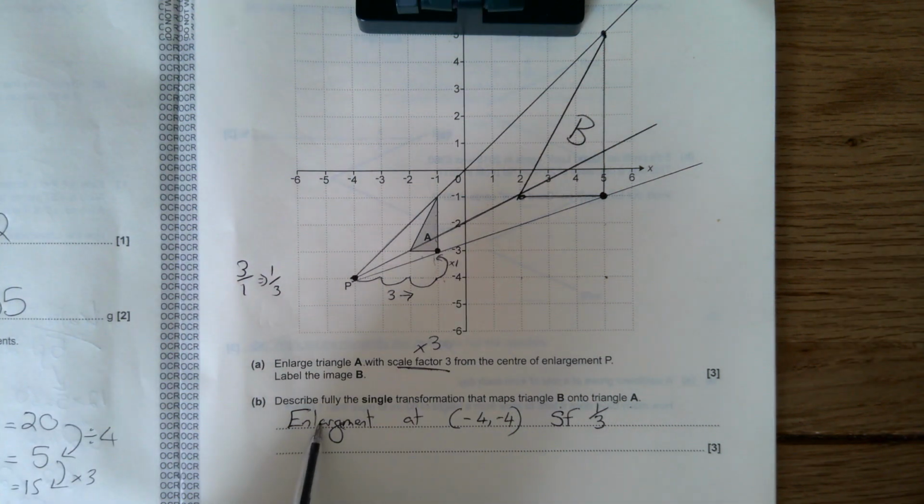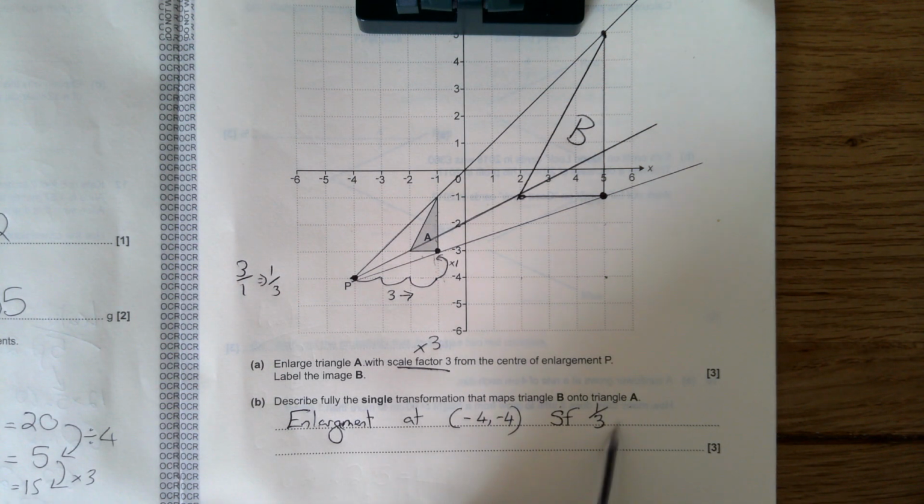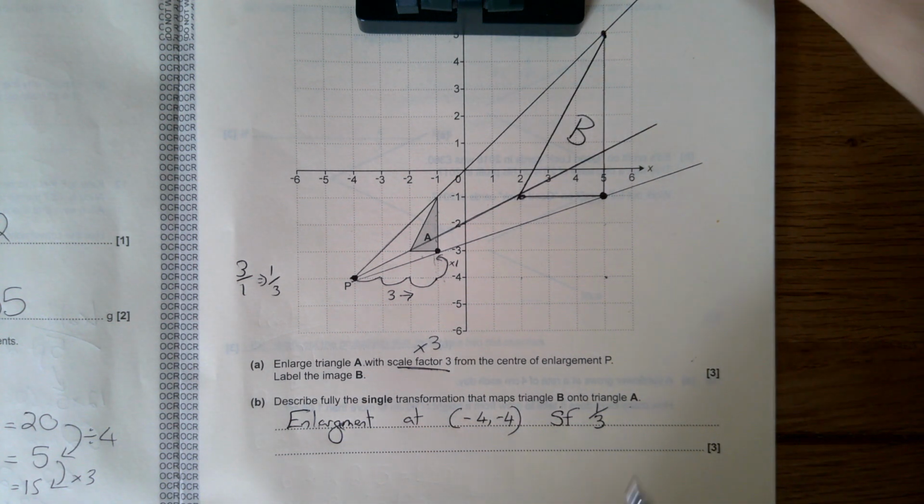Right, 1 mark, 2 marks, 3 marks. Plus then that enlargement, that's a lovely 6 marks.